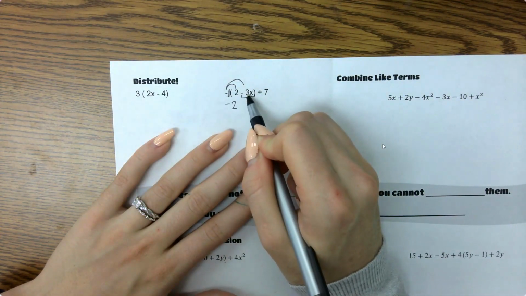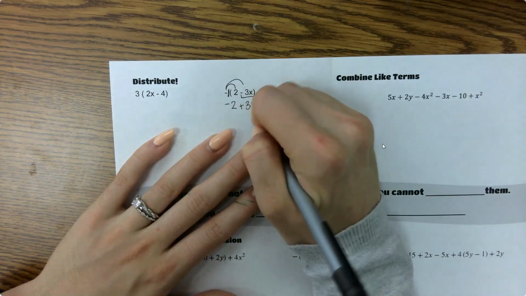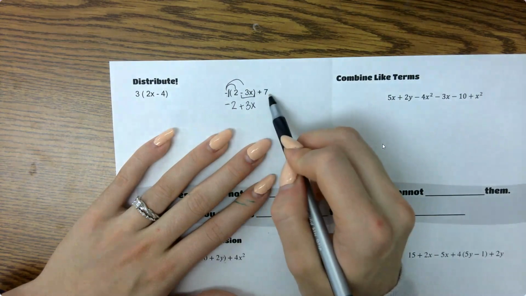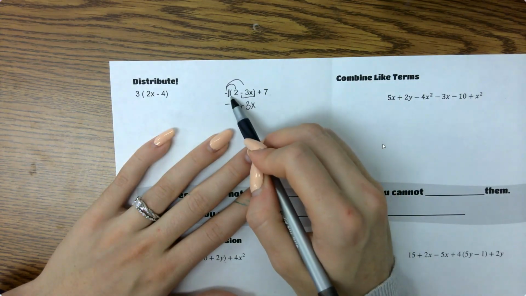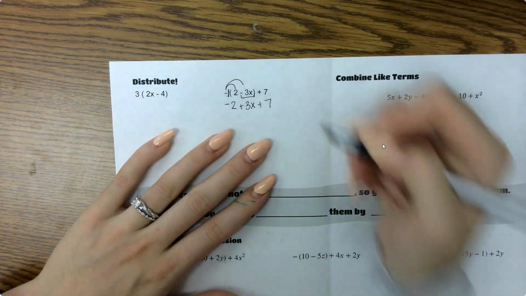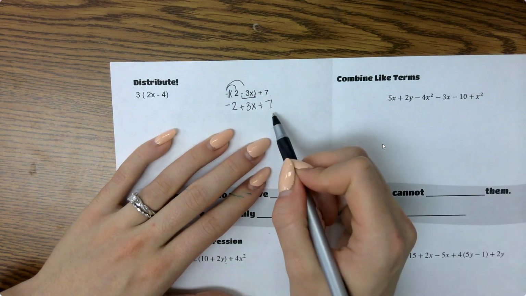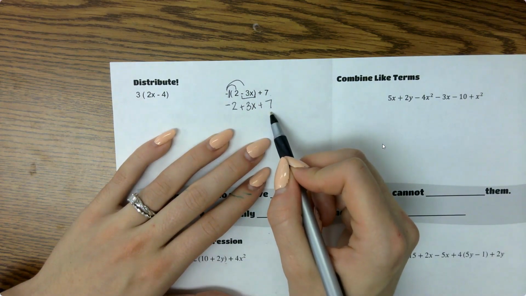Negative times a negative makes a positive. And 1 times 3x is 3x. Notice that this 7 is outside of the parentheses, so I will not be distributing -1 to that. It's going to say +7. Now, all they asked me to do here was distribute, so I can stop here, but just know that this is not as simplified as possible. We could do something else.